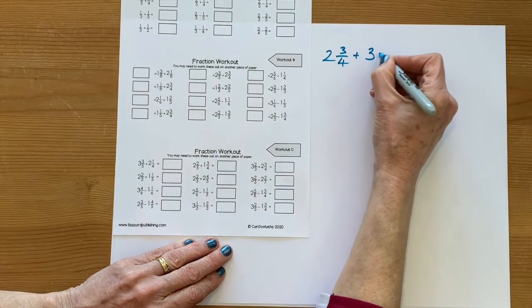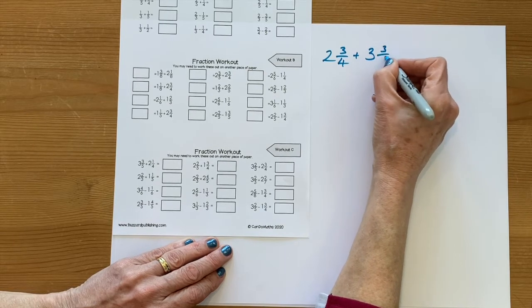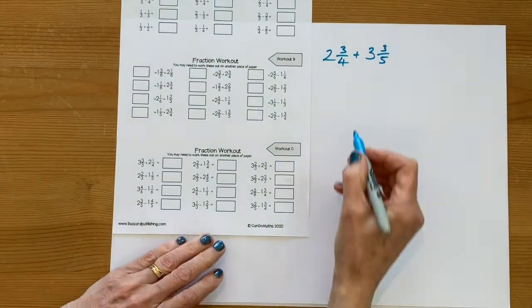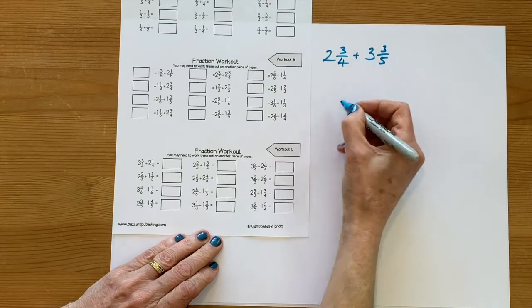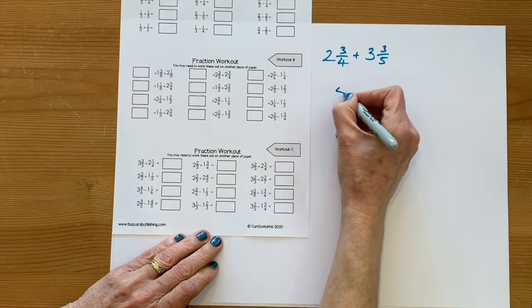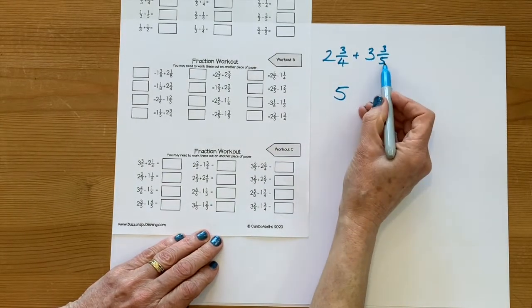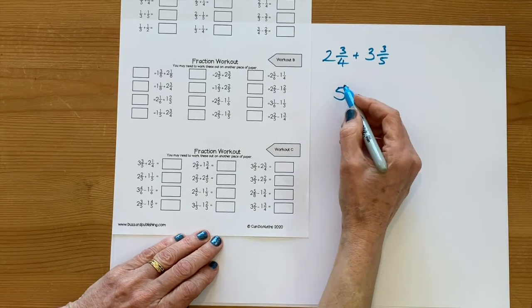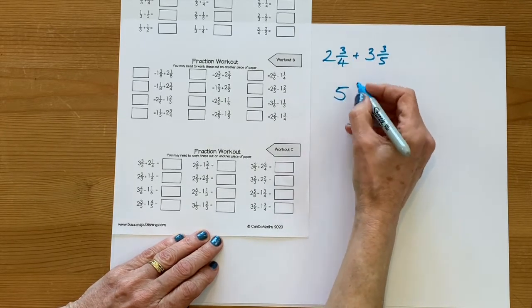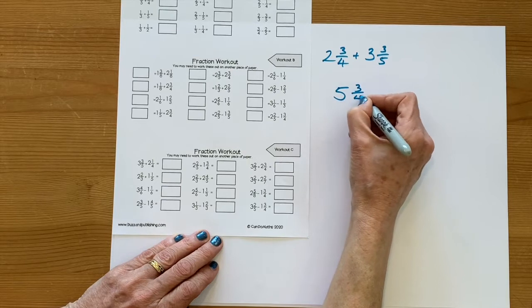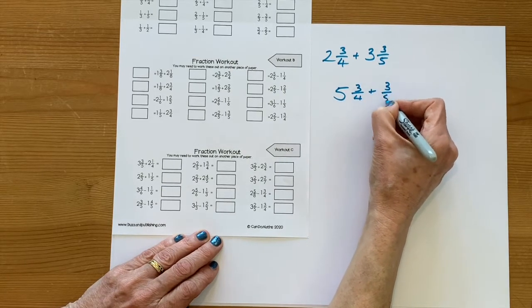add 3 3/5, say. So I think, well, I'm adding, so I'm going to be combining my whole numbers. So 2 add 3 is 5. Let's get that out the way to start with. So now I'm just thinking about my fractions. So I've got 5 3/4 now, add 3/5.